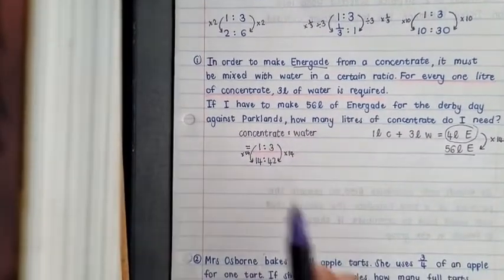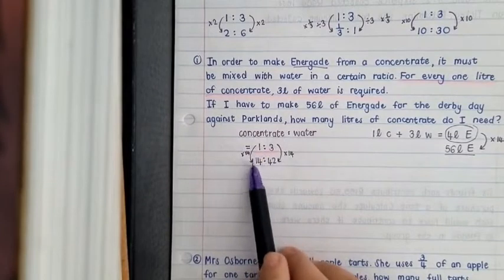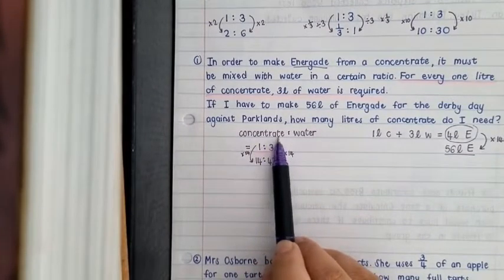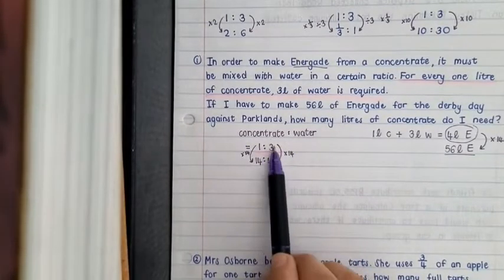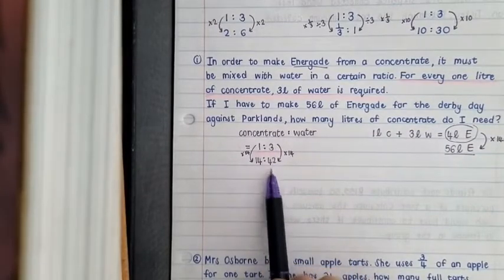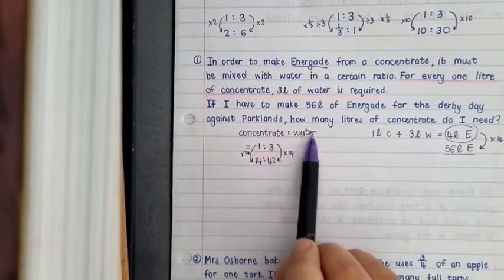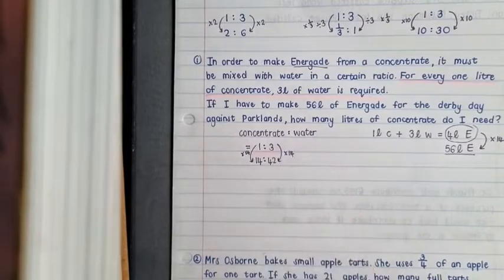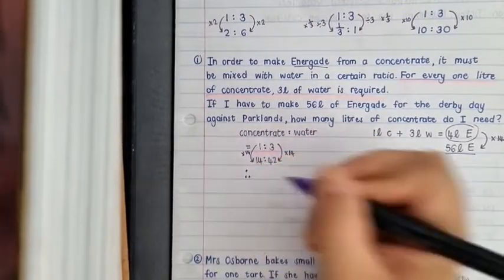Now, what does that mean? Remember, the 1, the first number in our ratio, represents the liters of concentrate. The 3, the second number in the ratio, which is now 42, represents the number of liters of water. So that means that, what is the question asking for?